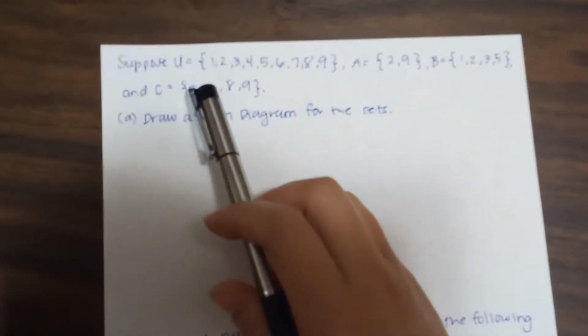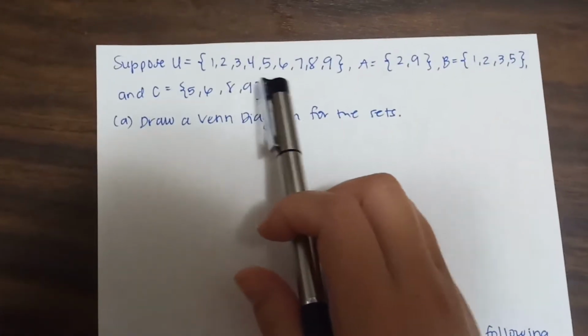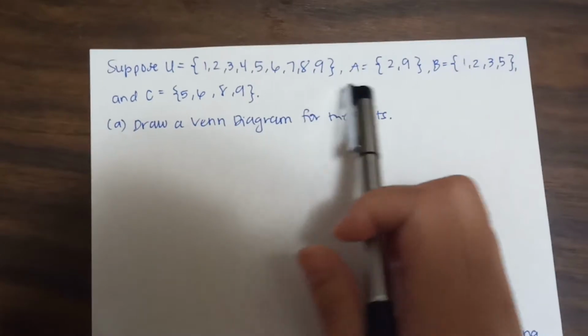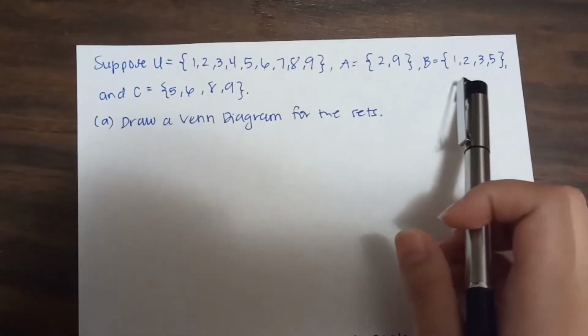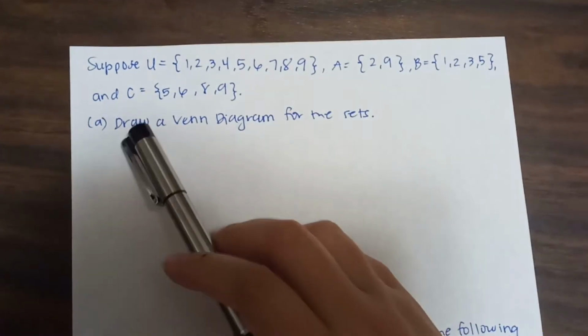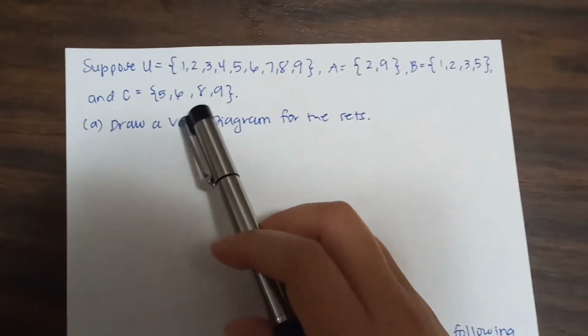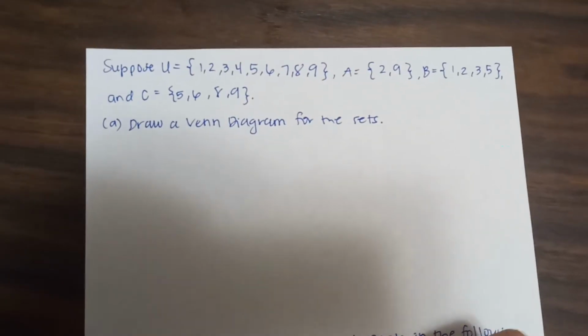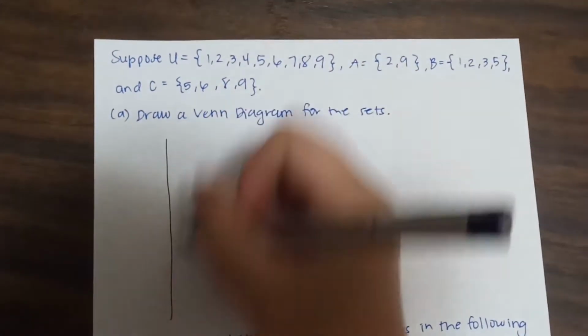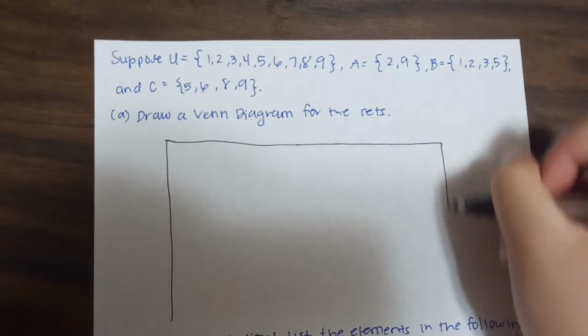Suppose U equals the set of 1, 2, 3, 4, 5, 6, 7, 8, 9. A equals the set of 2, 9. B equals the set of 1, 2, 3, 5. And C equals the set of 5, 6, 8, 9. Now, to draw our Venn diagram, we need to draw a rectangle.